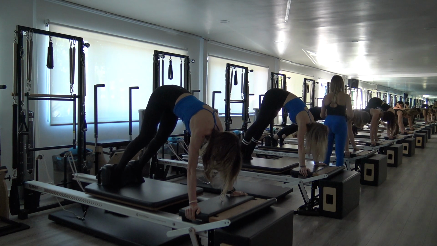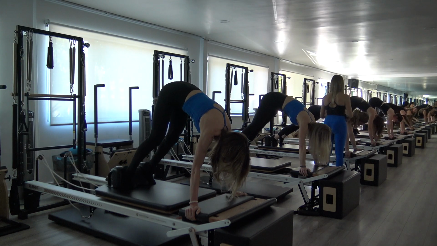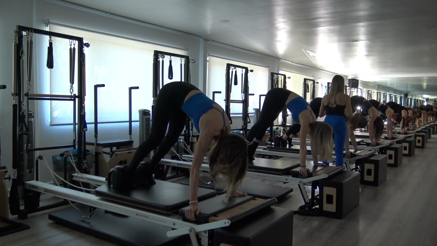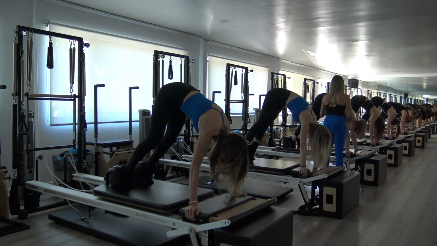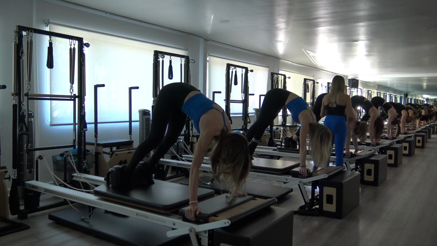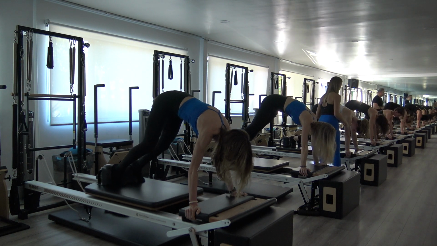With the last one, I want you to come all the way up and just hold that pike. Hold the pike for 5, 4, scooping the abs, 3, 2, and 1. Good job, stretch.